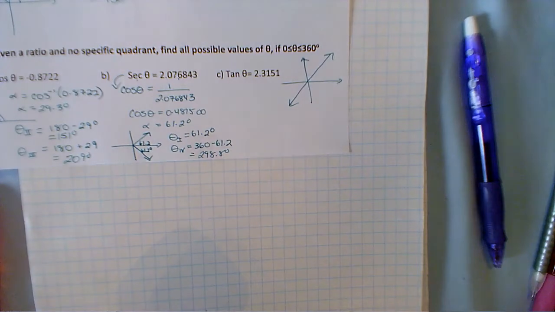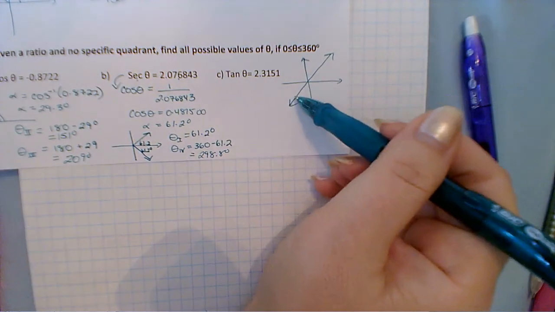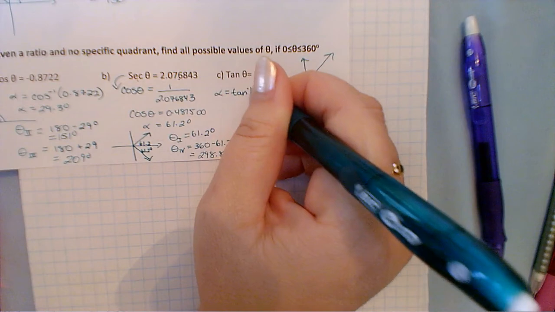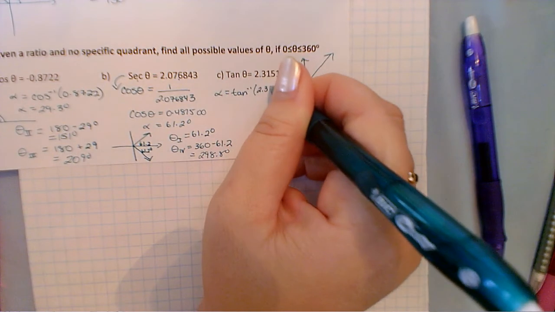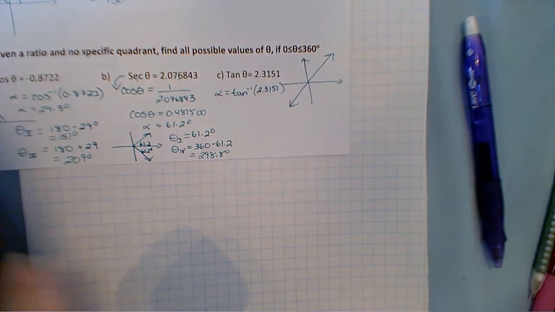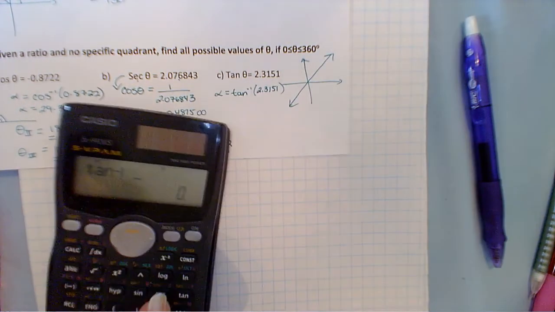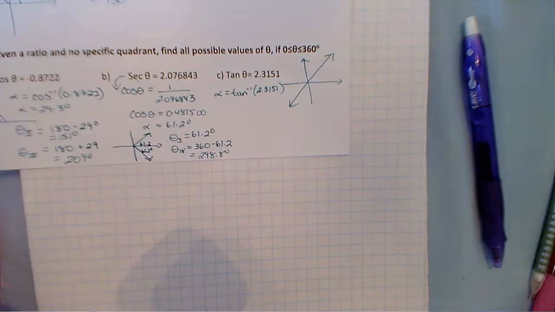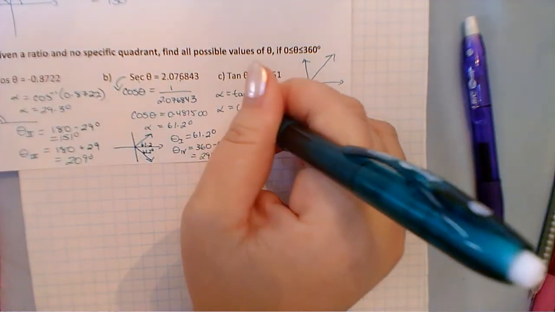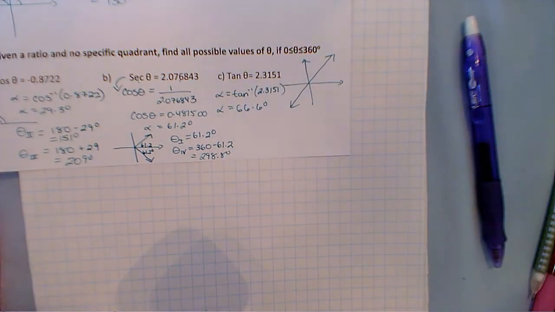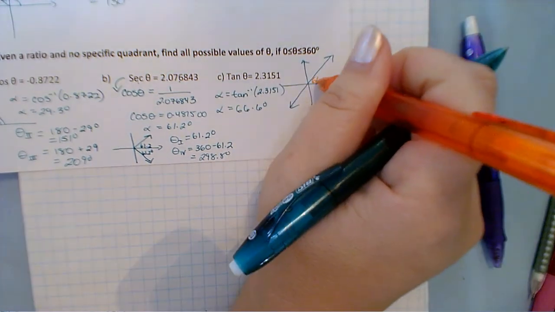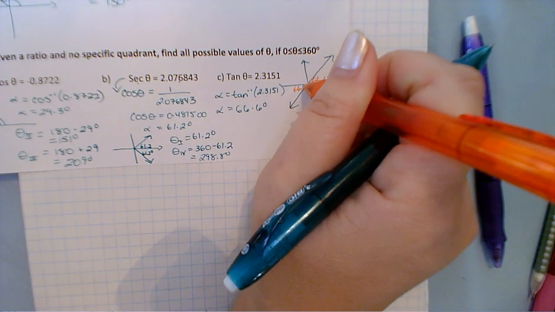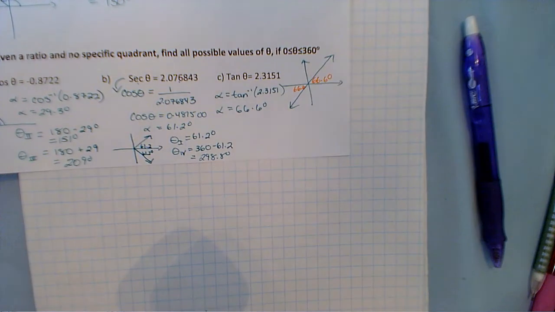Right there. So we're positive here in the first quadrant and in the third quadrant. And again, we're going to inverse whatever that 2.3151 is. So inverse the tan, 66.6 degrees. And again, that's what the calculator is giving us, 66.6.